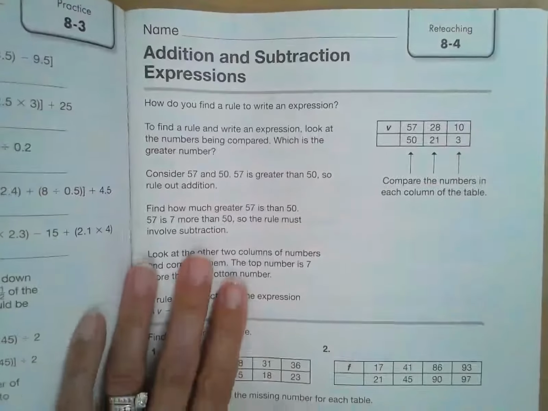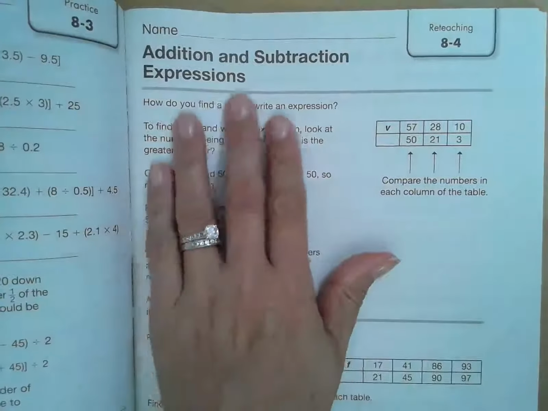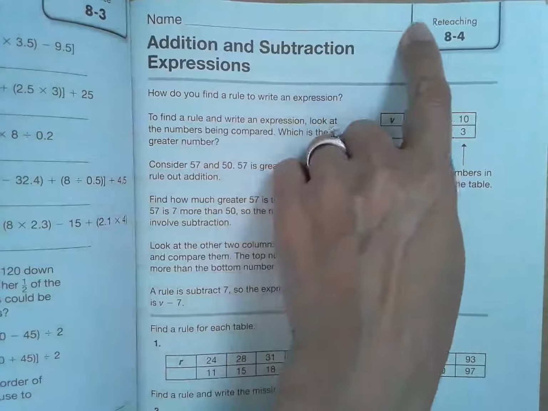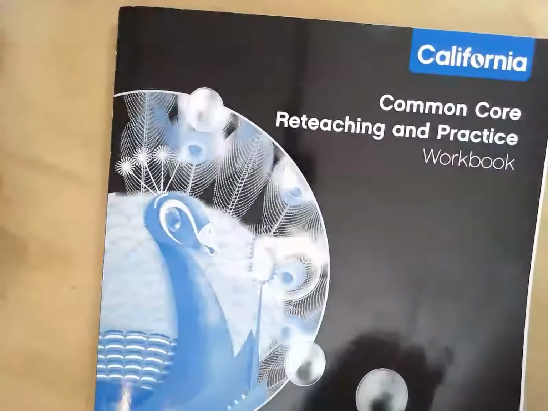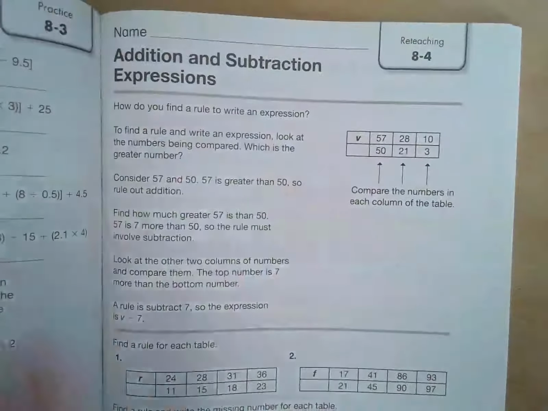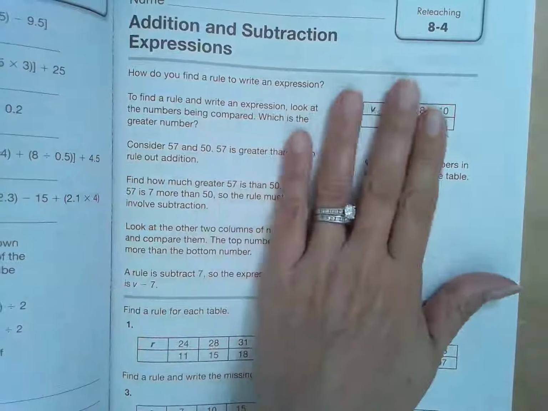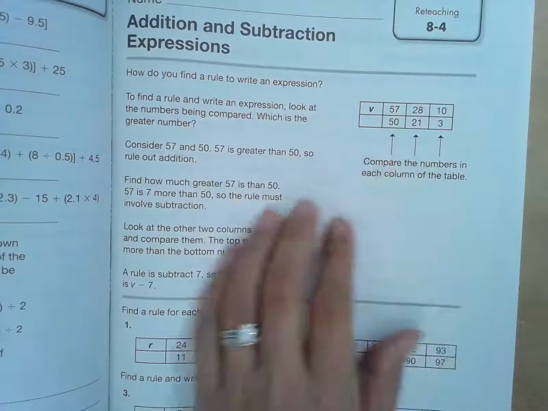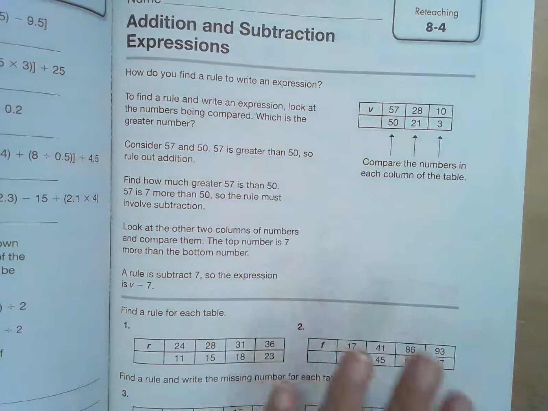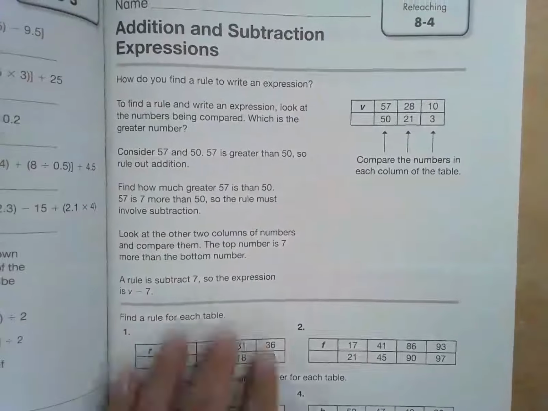Okay, so today we're going to be doing addition and subtraction of expressions. So this is in your math workbook, right? Reteaching 8-4. We have worked with patterns before, so we're now bringing in this pattern, but today we're going to be creating a rule, which we haven't done before.